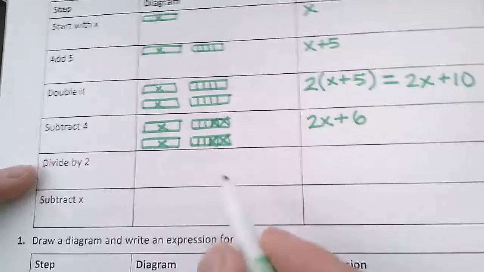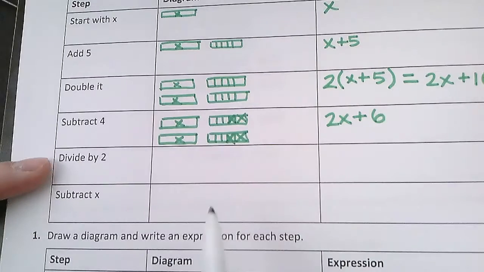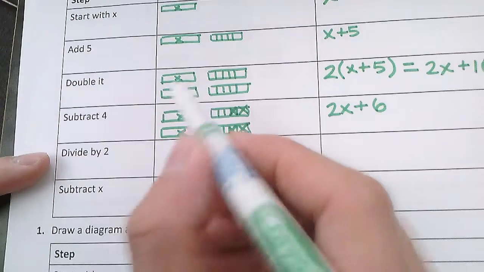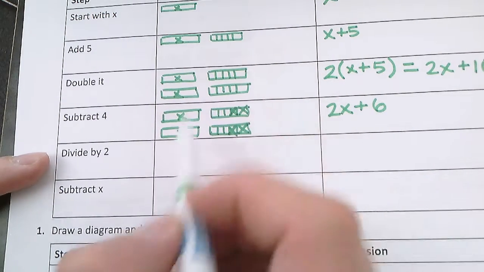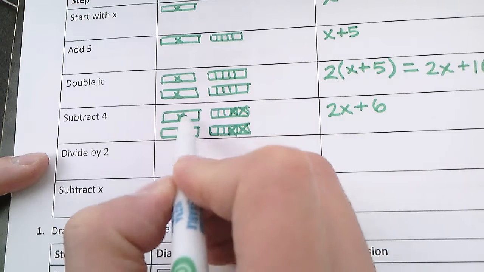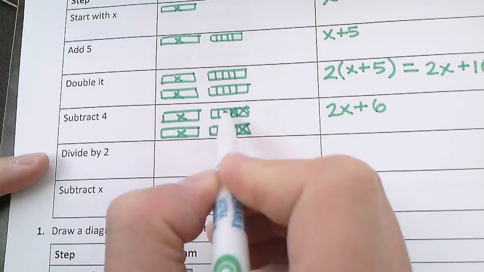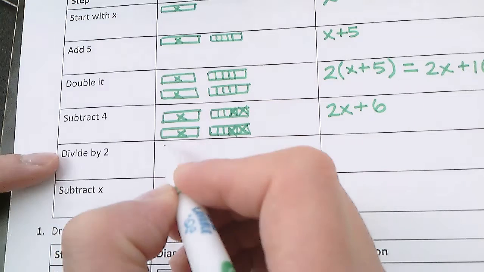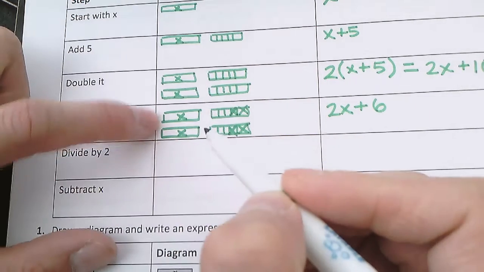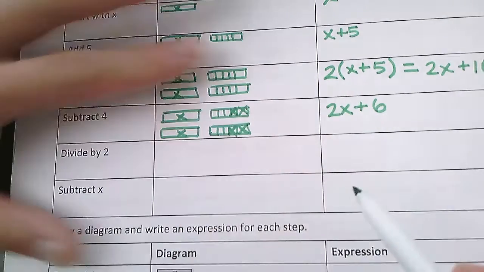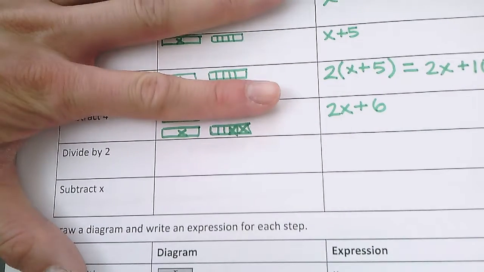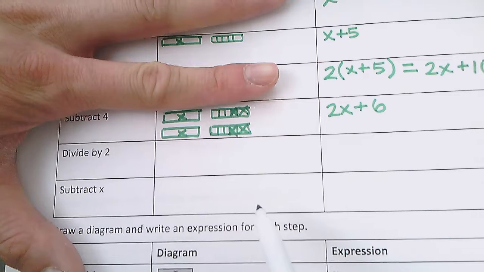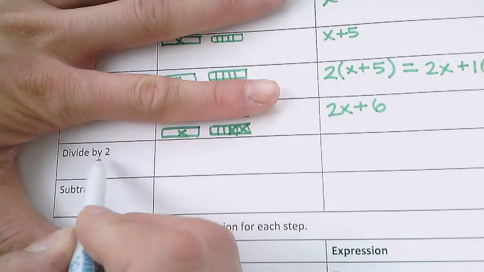Okay. Then it says we're going to divide by 2. So I had 2 sets, right? And we're dividing by 2, so it's like I'm splitting this in half. So I'm only going to take one of them, right? One out of these two, I'm only going to take one because we're dividing by 2.